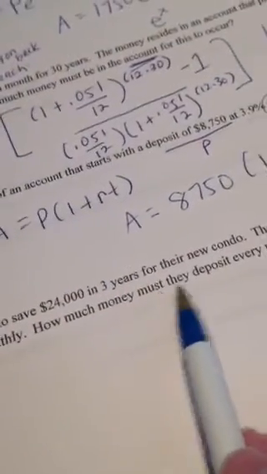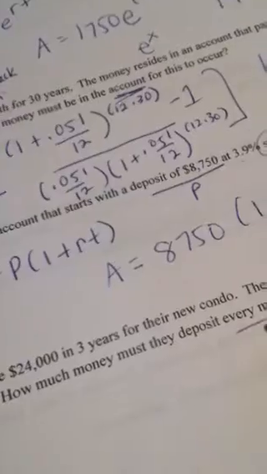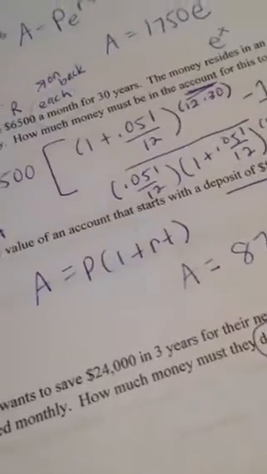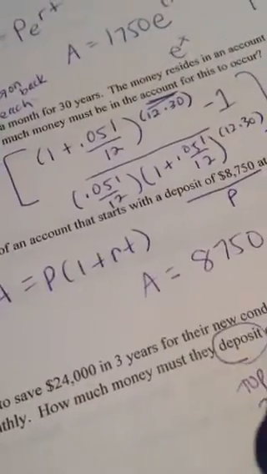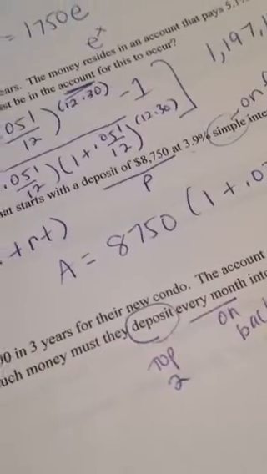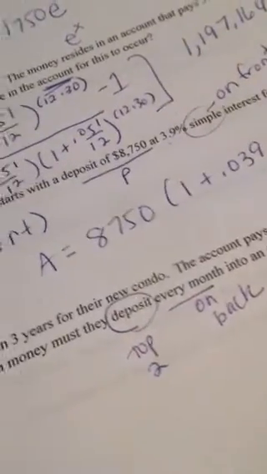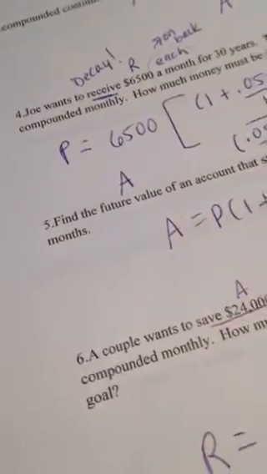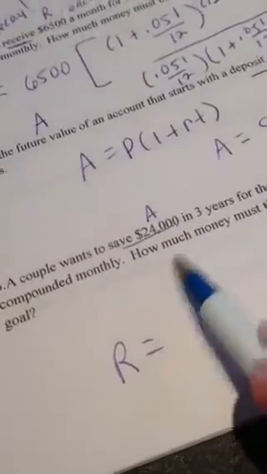Okay, a couple wants to save $24,000 in 3 years for their new condo. The account pays 4.9% compounded monthly. How much money must they deposit every month? So every month tells you that you are on the back. Now you got to ask yourself, is it a deposit or withdraw? It's definitely a deposit. So you know it's one of those top 2 formulas, okay? Now, how do you know which one it is? Is it A equals or is it R equals? Well, if they want to know that each month, that every month, that's R equals, okay? And this is how much they want to save in their account, okay? So that's A. A is your 24,000. So you're in the top formula looking for R, okay?